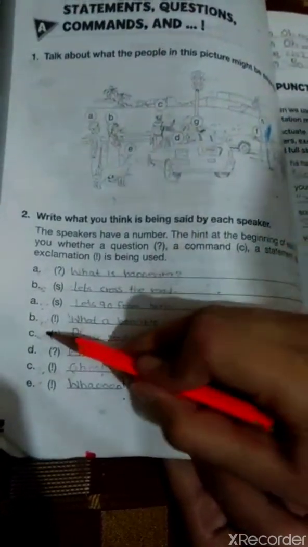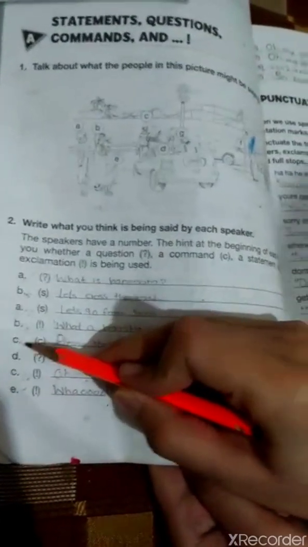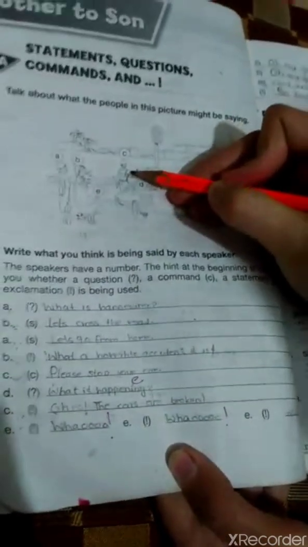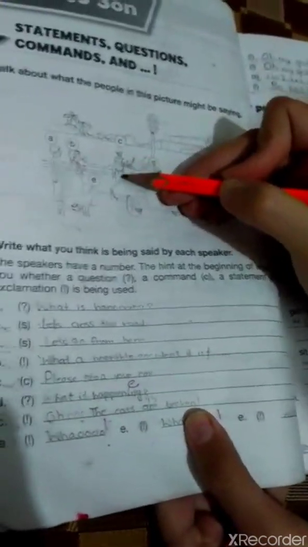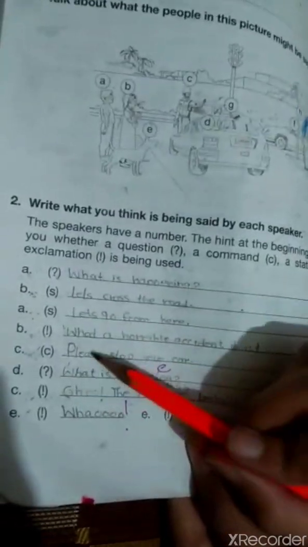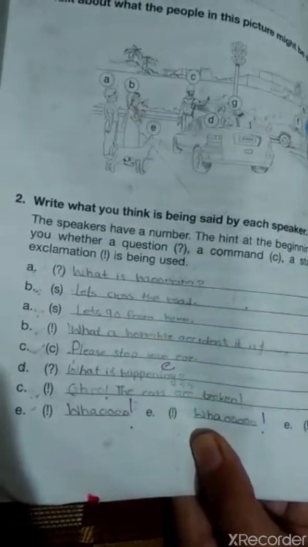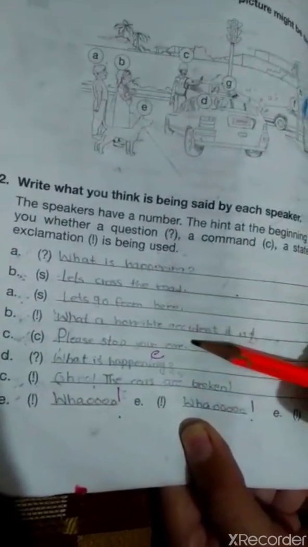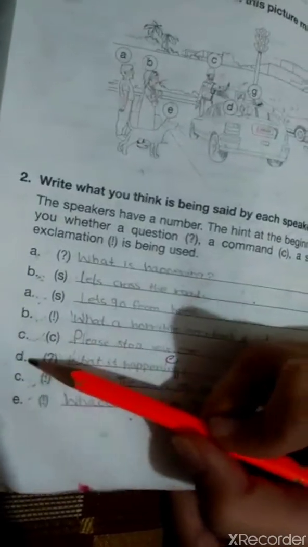Now let's move towards the next one. Now we have to see figure number C, and as you can see in the picture, this is the figure of a policeman. He is saying something in a command form, so you have to write it down. Please stop your car, full stop. So come on to the next.